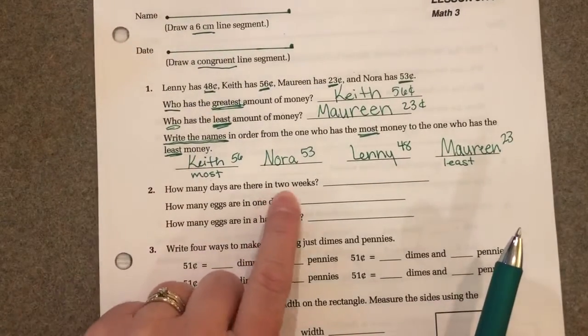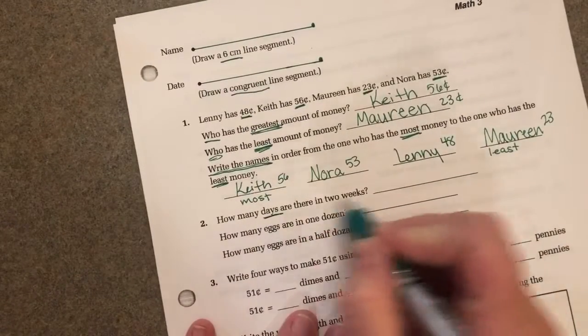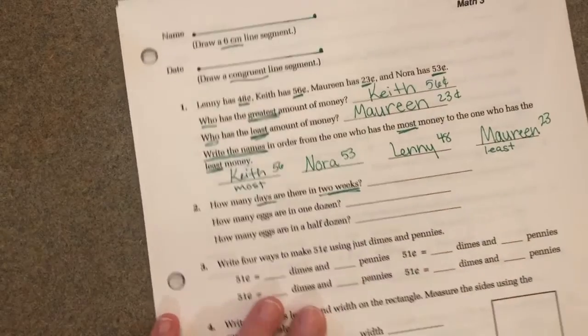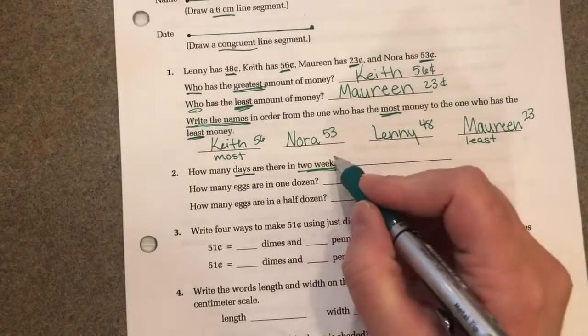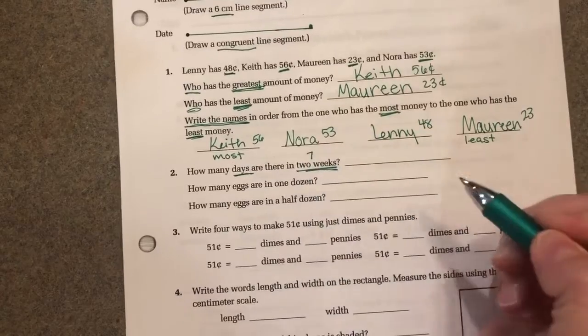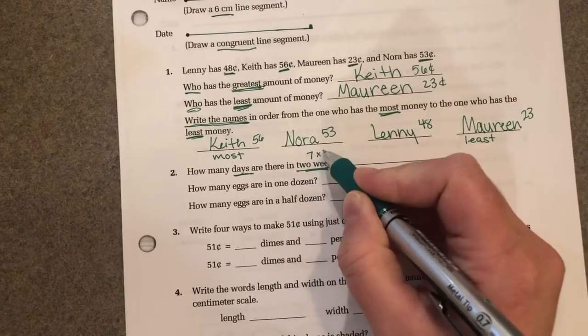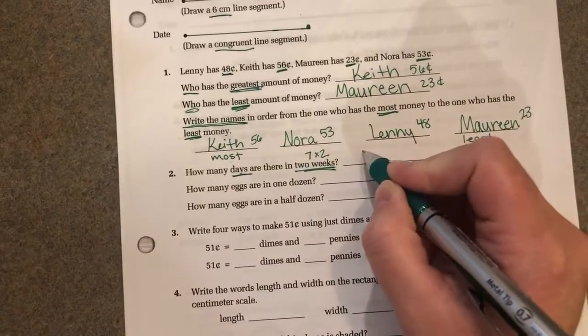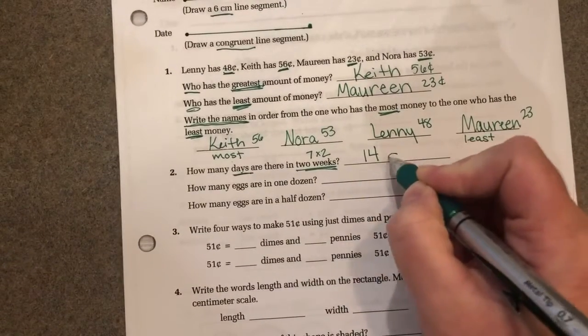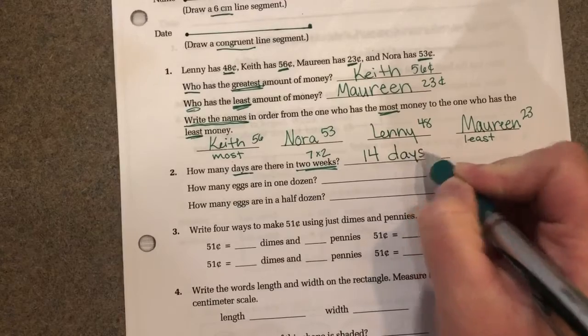How many days are there in 2 weeks? So how many days in 2 weeks? Well, how many days are in 1 week? We have to figure that out first. Sunday, Monday, Tuesday, Wednesday, Thursday, Friday, Saturday. Don't forget the weekend, right? So there's 7 days in 1 week. And in 2 weeks, we have to do that 2 times, right? 7 times 2 is 14 days.